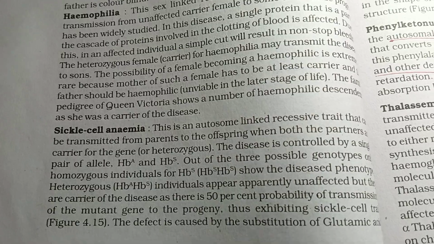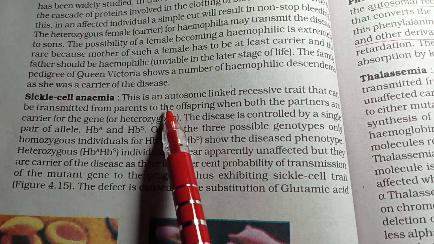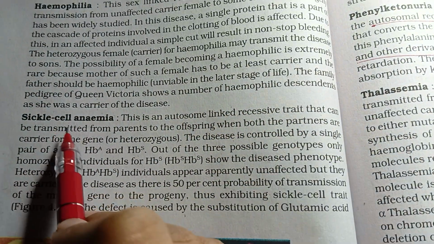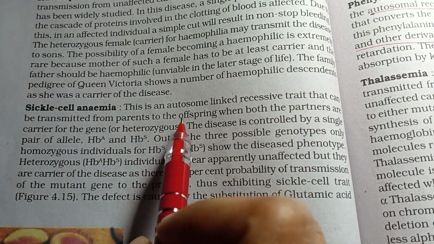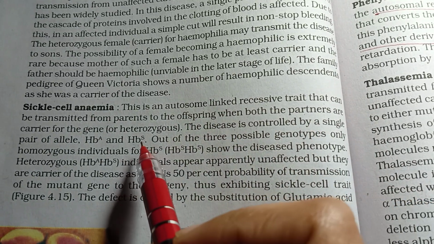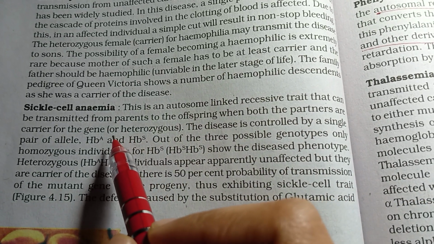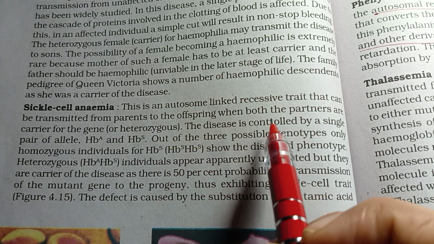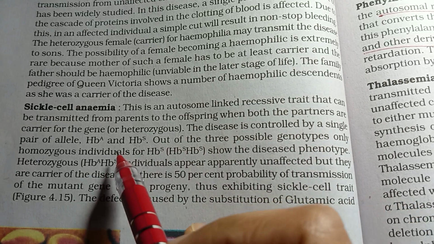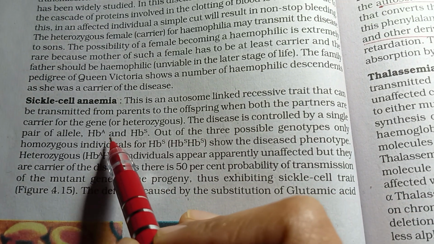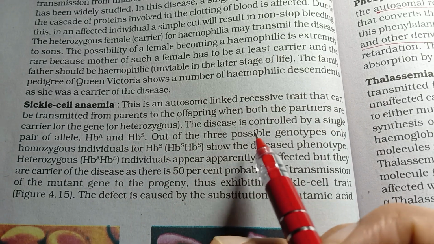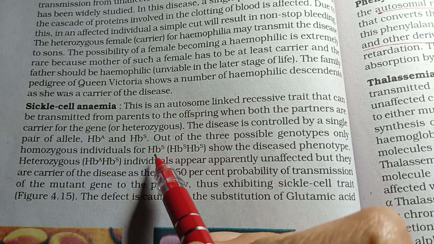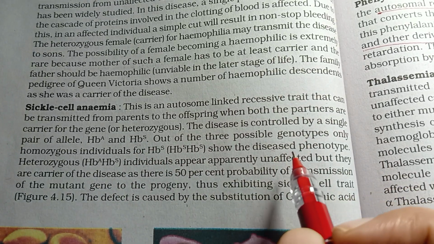Now, sickle cell anemia is an autosome linked recessive trait that can be transmitted from parents to the offsprings when both the partners are carrier for the gene or heterozygous. The disease is controlled by a single pair of allele, HBA and HBS. Out of the three possible genotypes, only homozygous individuals for HBS show the diseased phenotype.